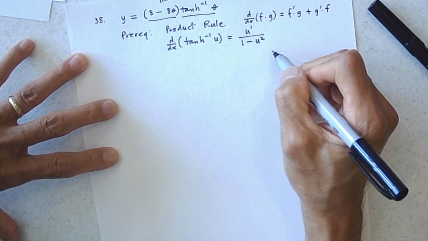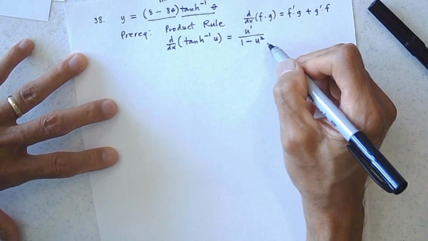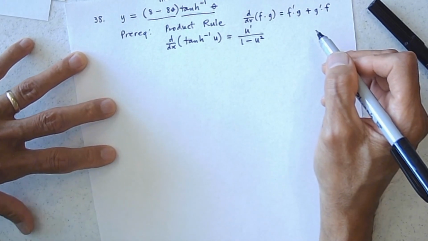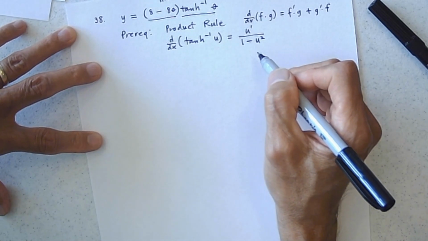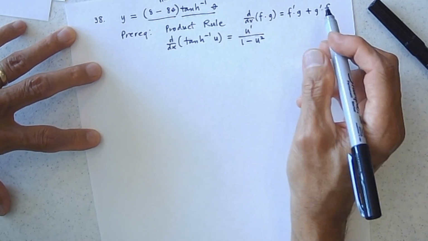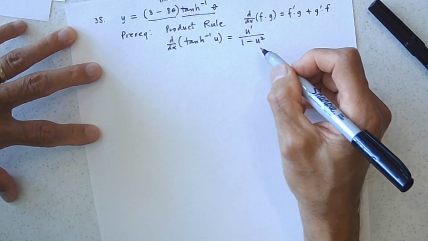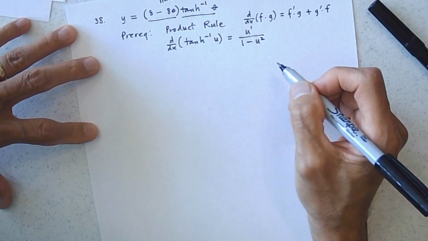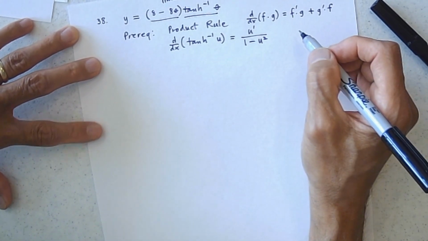I am allowing you to use this formula in the exam because we just took hyperbolic functions as one section and we didn't have all the time to prove all of these beautiful results. So you can use the formula sheet for hyperbolic functions, except the integral part, which we will discuss in chapter 8. For the time being you can use all of those.